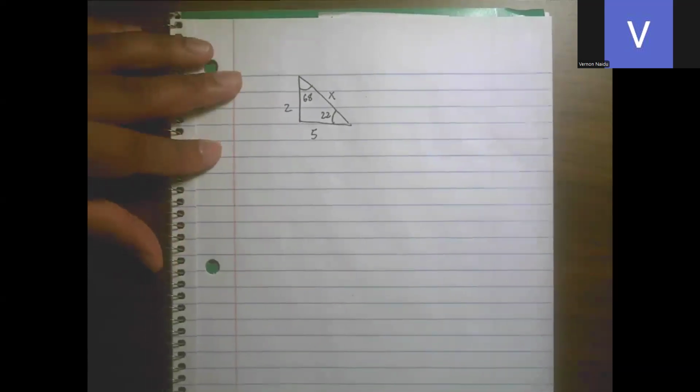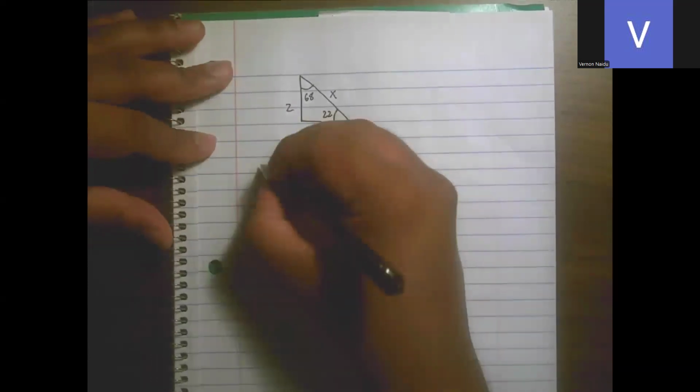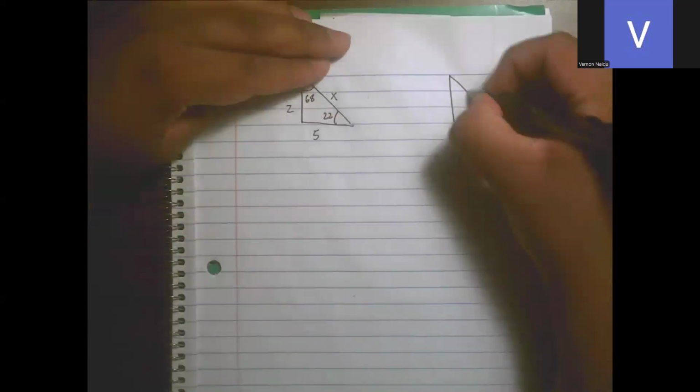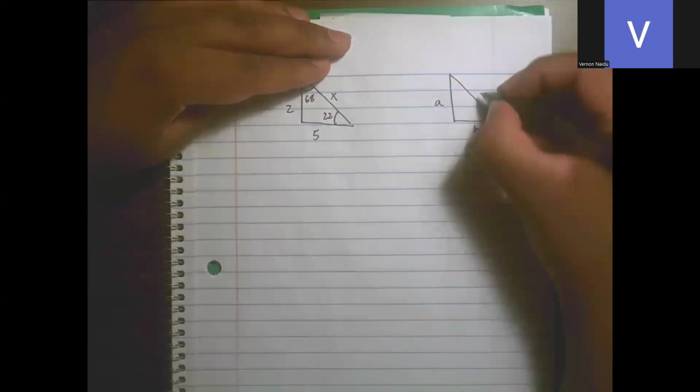So I'm actually going to just put everything on here. I should have made a new page since it's going to be a bunch of work. So I'm going to quickly go through it again. We have some reference triangle here. This side is A, this side is B, this side is C.